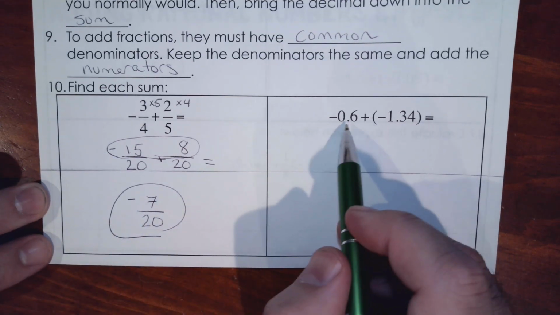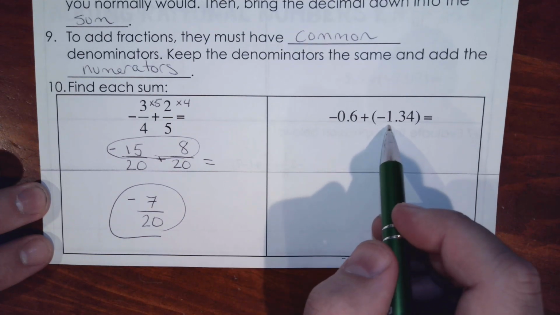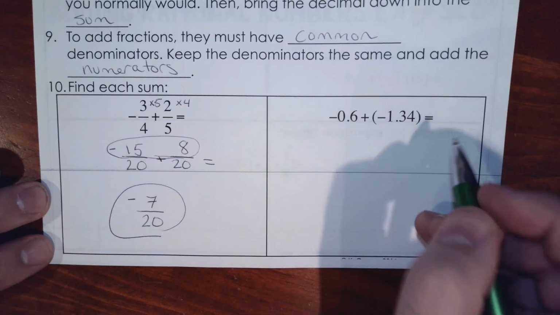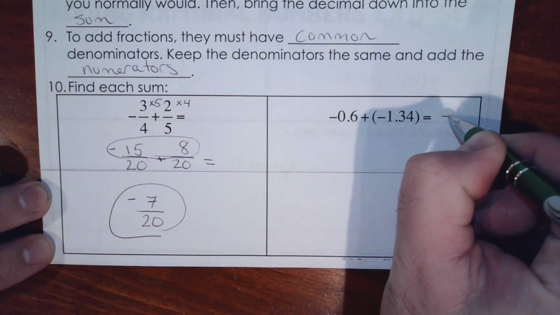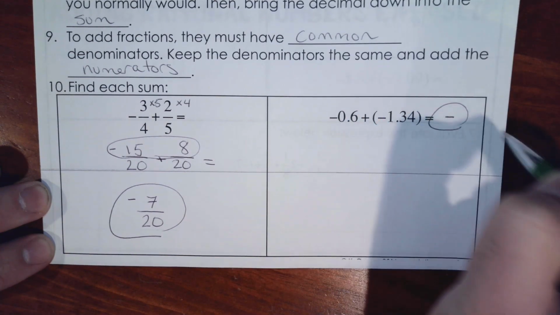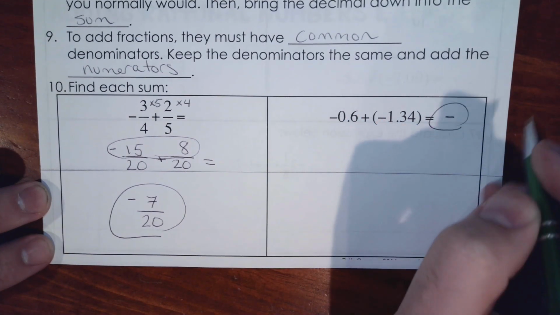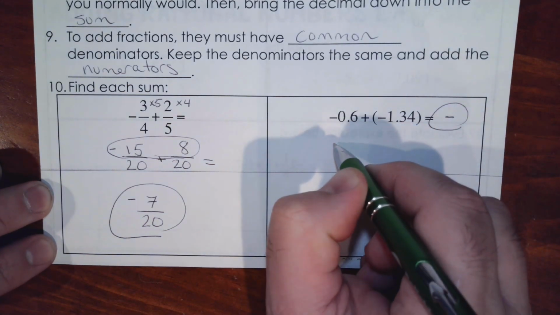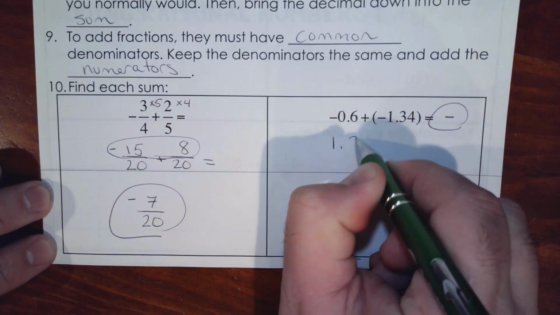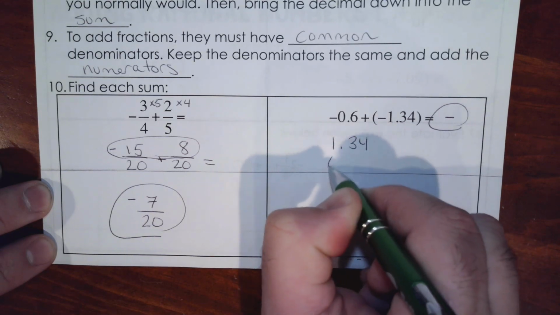Here in this example, I've got a negative plus another negative, and so I know that that means my answer is going to be a negative answer. So I want to remember that, so I'm just going to circle it. So what I'm going to do now is take these two absolute values and add them together.